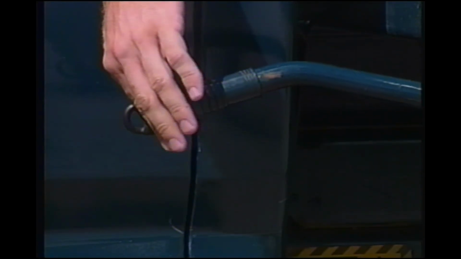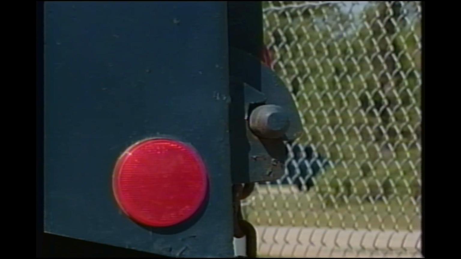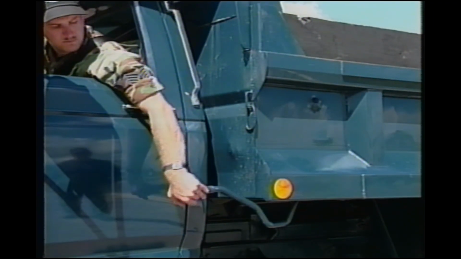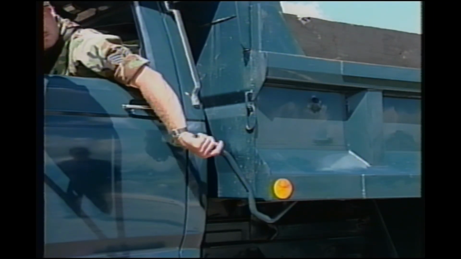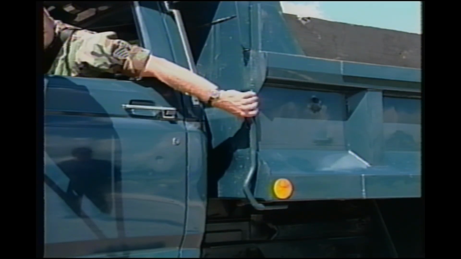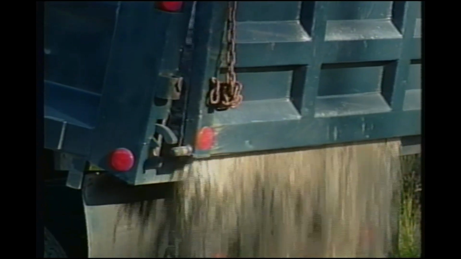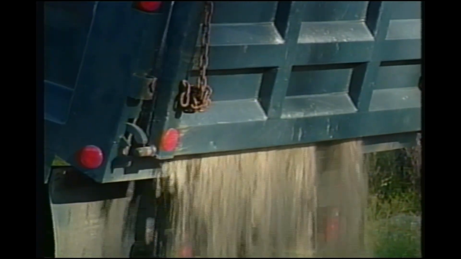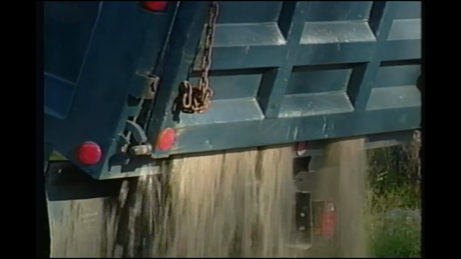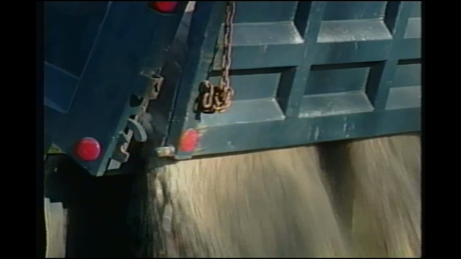The tailgate locking lever is the third bed control we need to cover. This lever locks and unlocks the tailgate for transporting and dumping material. It is mounted on the dump bed by the operator's cab entrance door. When the locking lever is released, material will flow out of the bed under the tailgate.